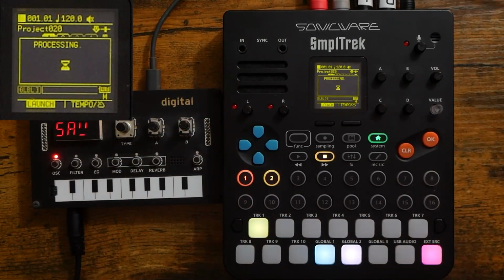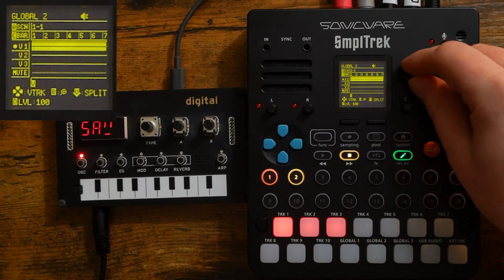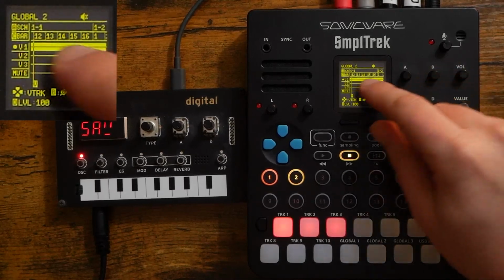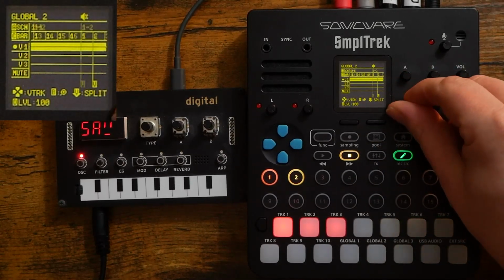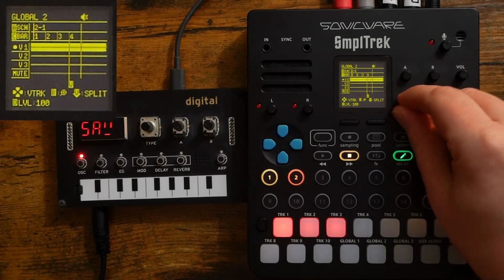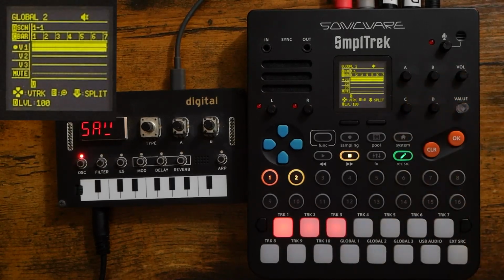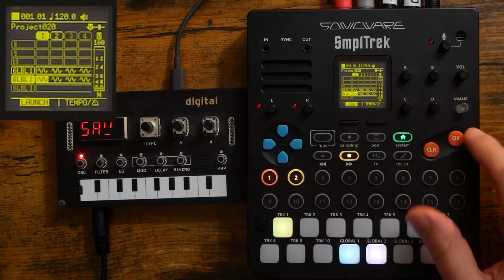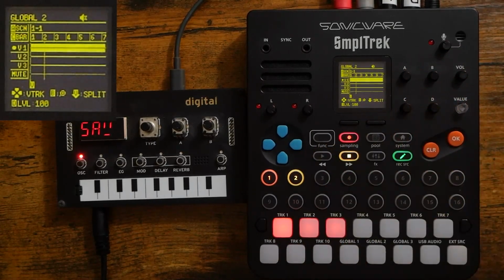Let's go ahead and go into Global Audio Track 2 here, shall we? We're going to enable this. Okay, and if we go in here now, we can see the same thing as Global Audio Track 1. We have scene 1 the first time, scene 1 the second time, and then scene 2 the first time. I can just record audio to this now. Let's turn on the click and go ahead and record some audio.